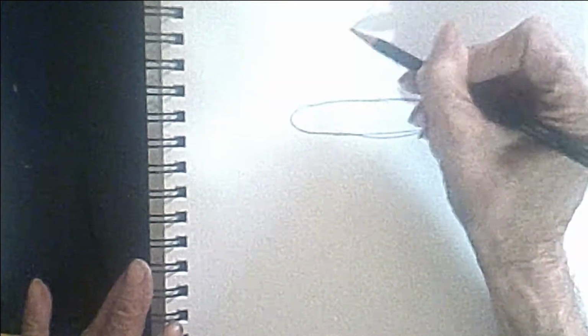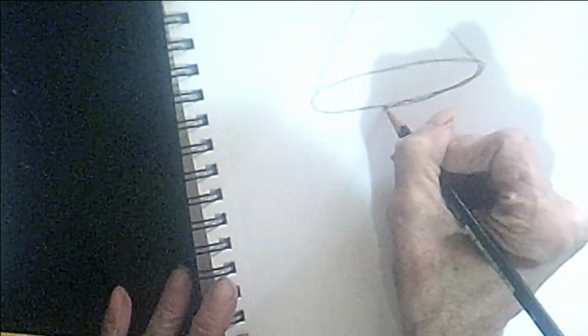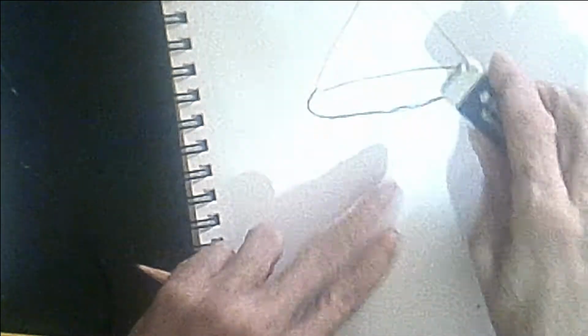We start by drawing the base, an ellipse, then drawing our cone, and this part wraps around here to the bottom, and up and around. Then you get rid of your construction line, and you have yourself a cone.